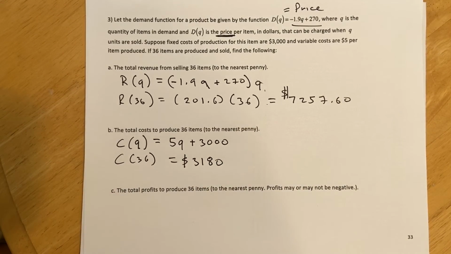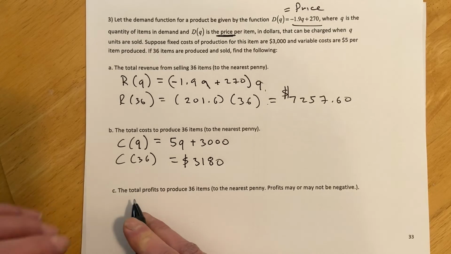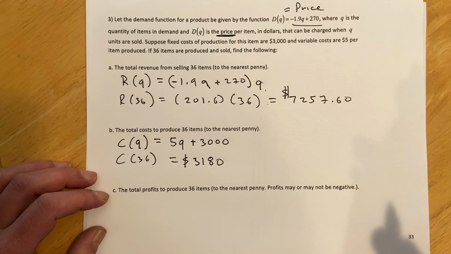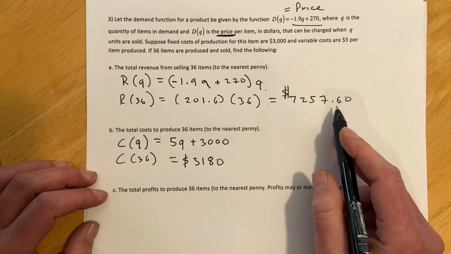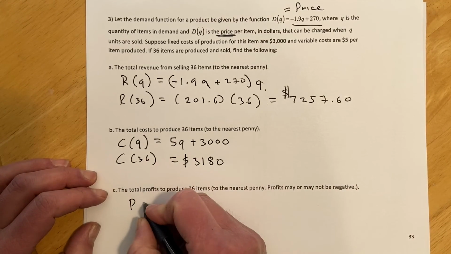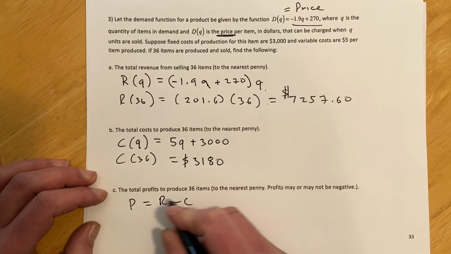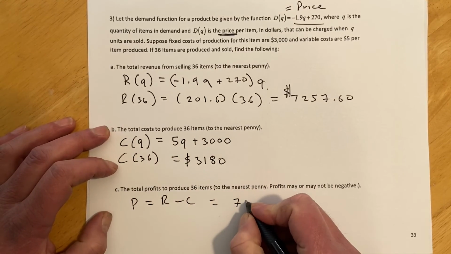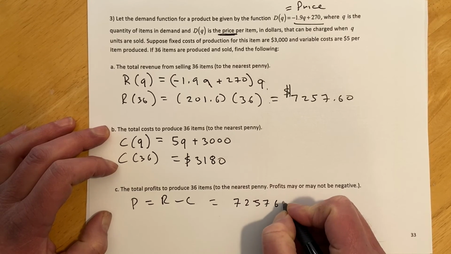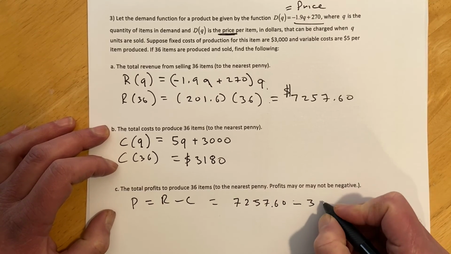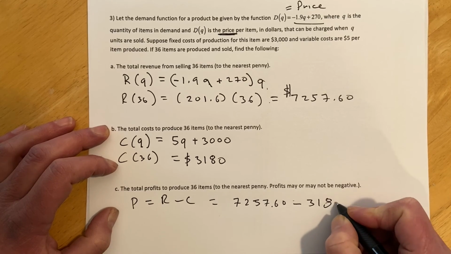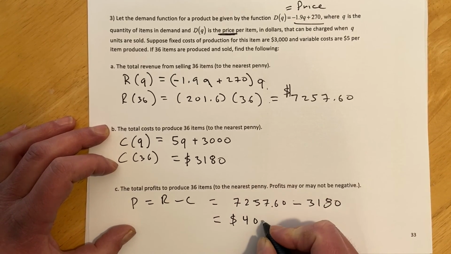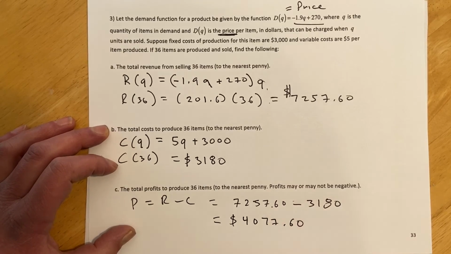And then lastly, I'm supposed to find the profit to produce 36 items, and it may or may not be negative. So right up here, remember profit is R minus C, and I don't have to do it with the equations because they had me find the values. So it's just the 7,257.60 minus the 3,180. And so our profit was $4,077.60.